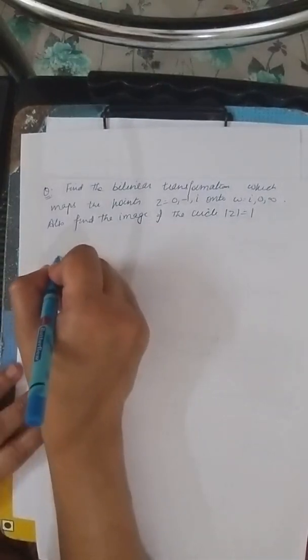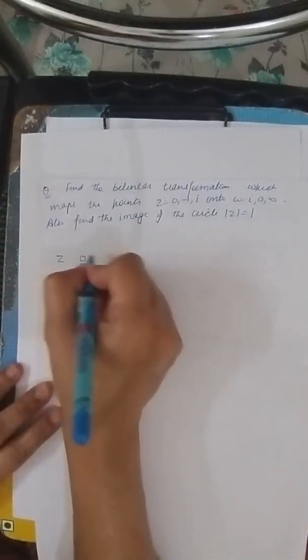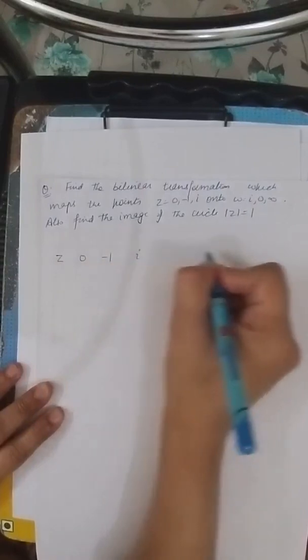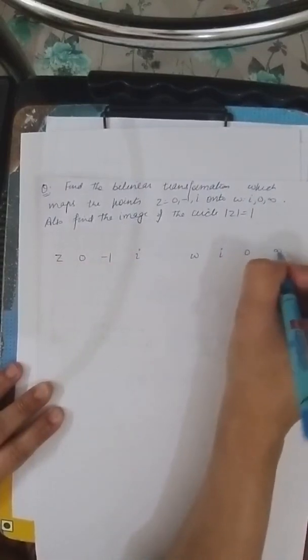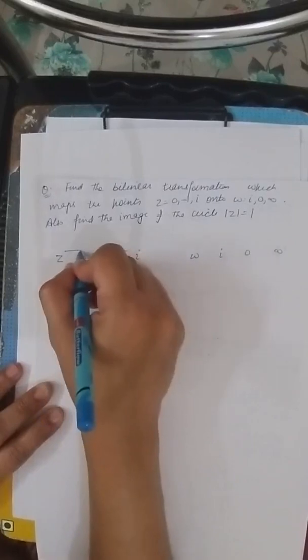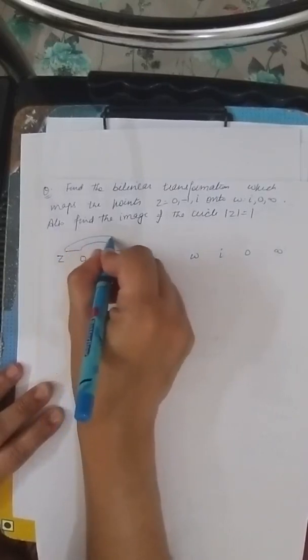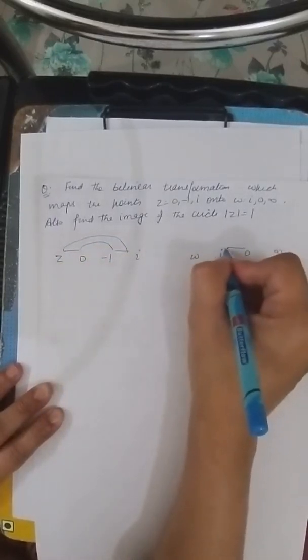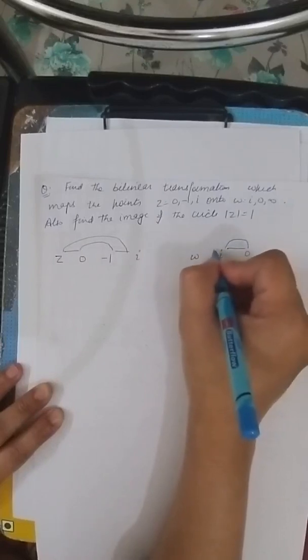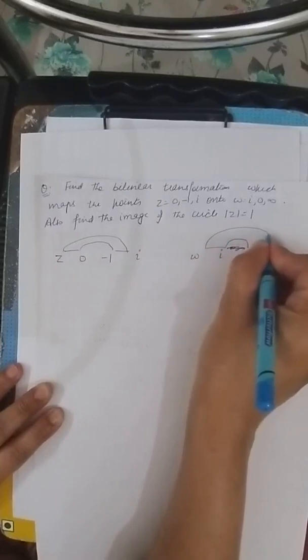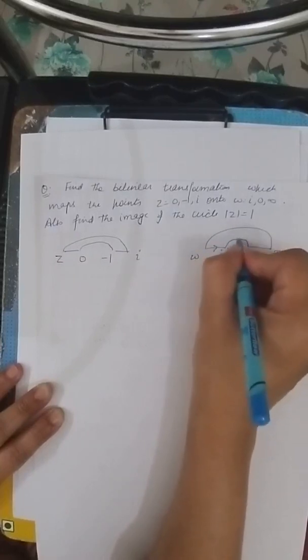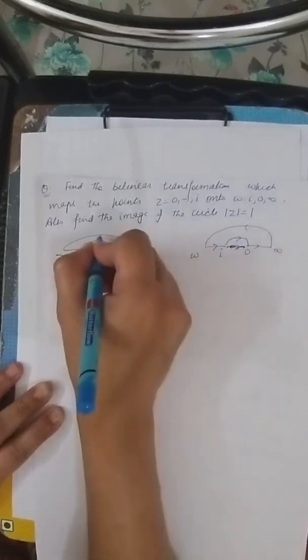Now here the points are z: 0, −1, ι and the other is w: ι, 0, ∞. Now the direction is anti-clockwise.